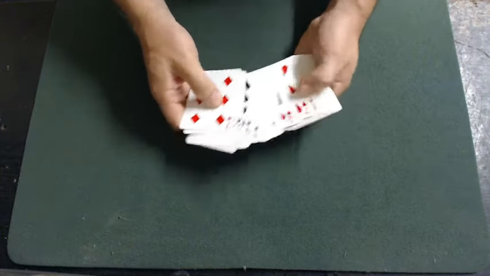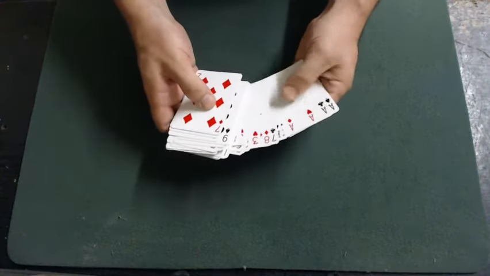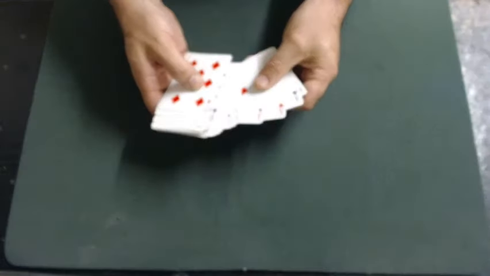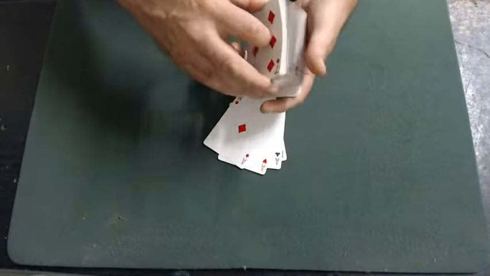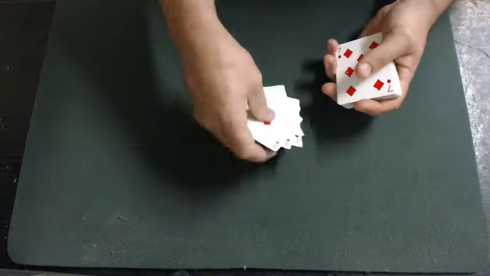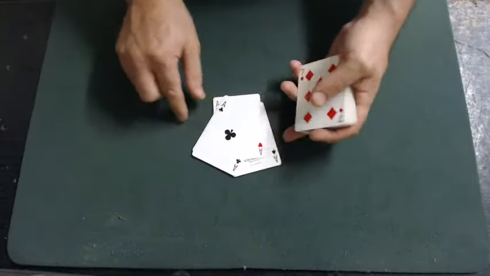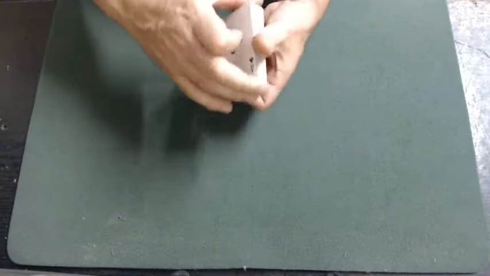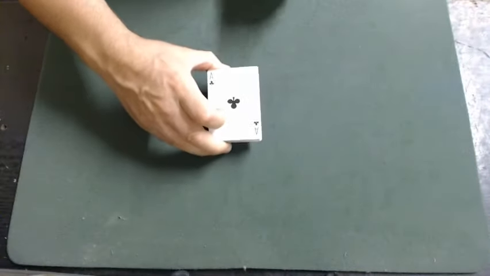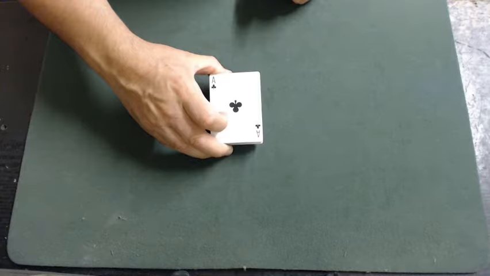I want to take the 4 aces. So I'm going to take the 4 aces. Now, I'm pretty certain that you all are familiar with the aces, but we'll just go through them just so that you can see them on here.